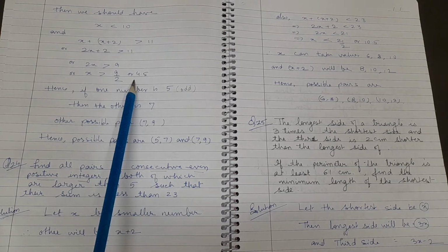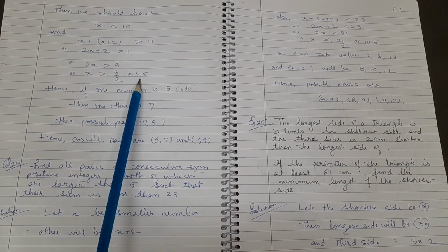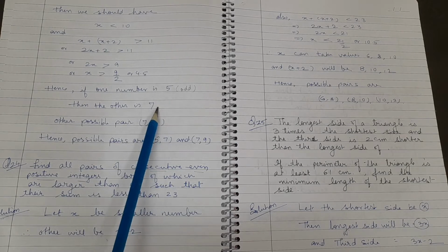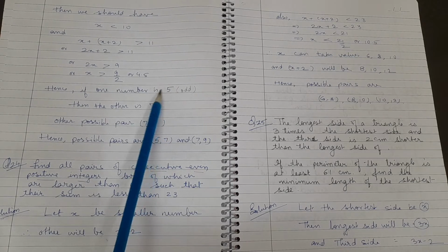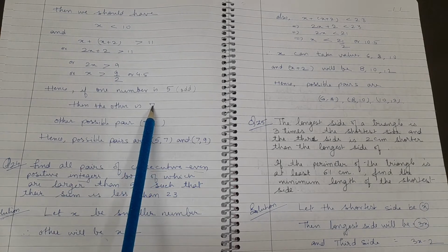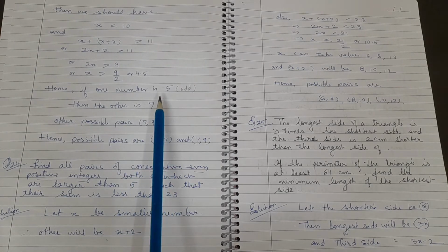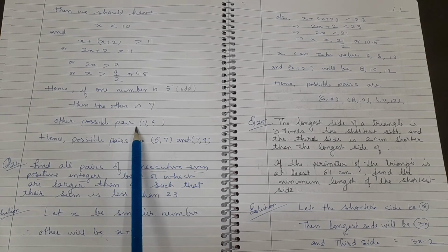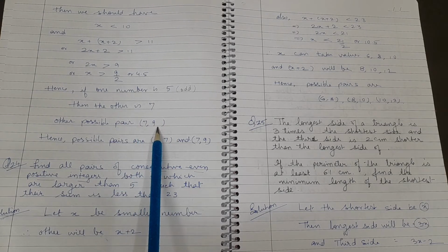Now which is a number which is greater than 4.5 and it is an odd number? The number is 5. If we get the first number as 5, then the next number will be 7. 5 plus 2, 7. So with this we get the first pair. First pair is 5 and 7. What can be the second pair? Second pair after 5, the next odd number is 7. So the second pair will be 7, 9.